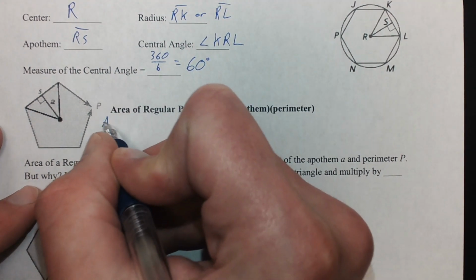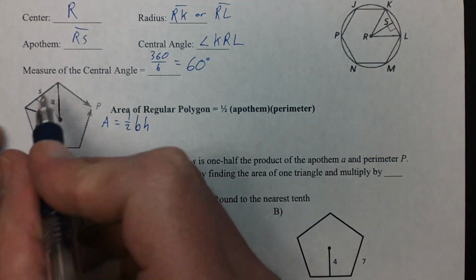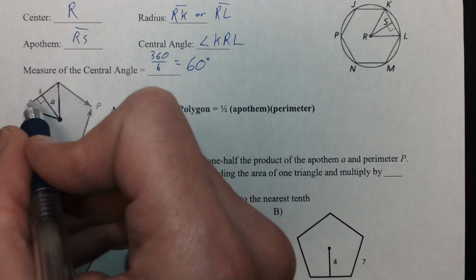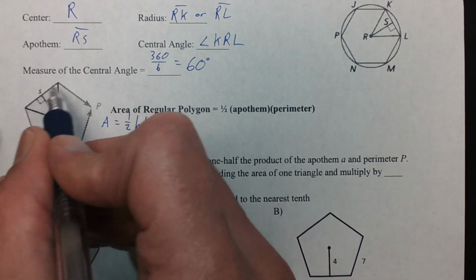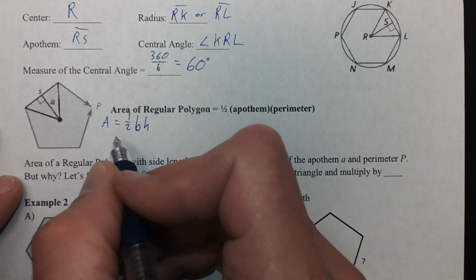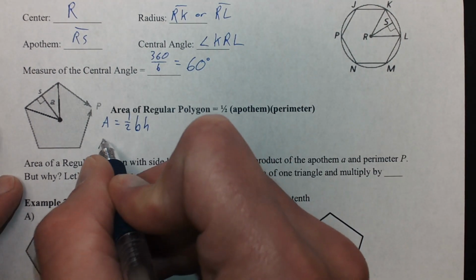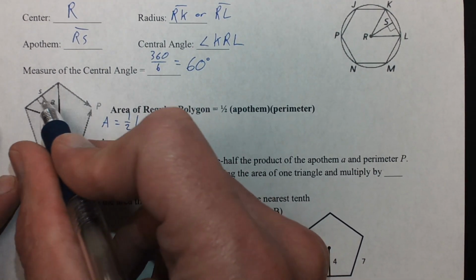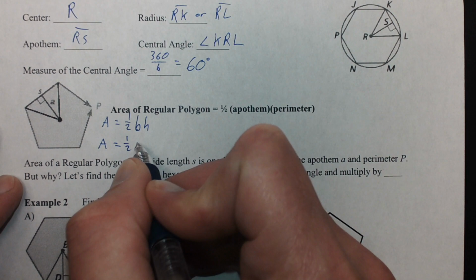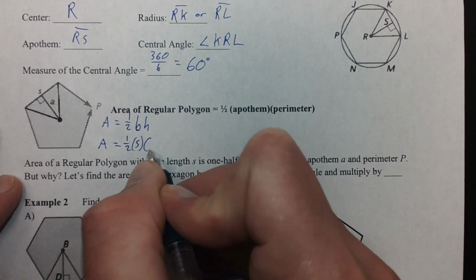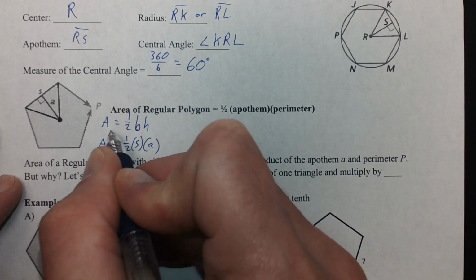And for any triangle, you know the area is equal to 1/2 base times height. In this example, what is my base? My base, I'm going to call it S. And what is my height? My height will be A, because that's A and S. My apothem and my side are perpendicular. So 1/2 base times height, so that's S times A. But that's the area of one triangle.